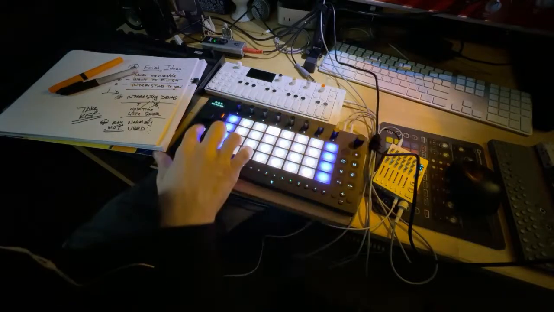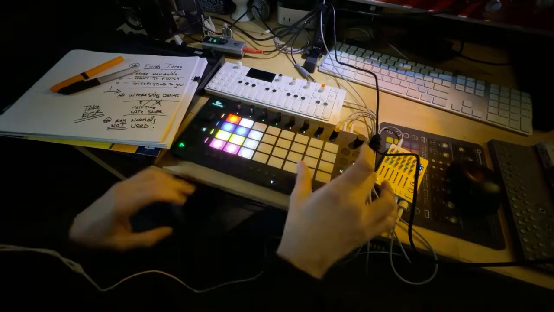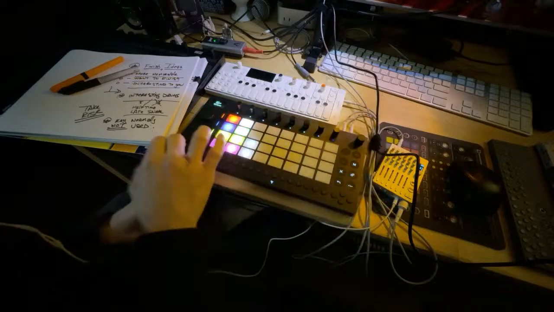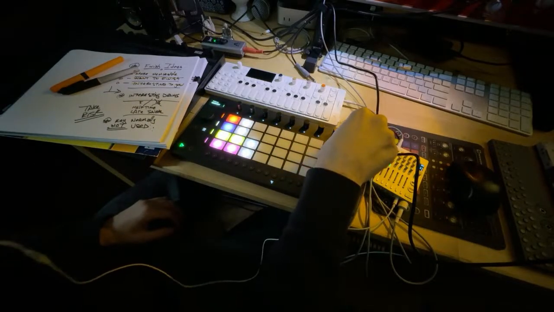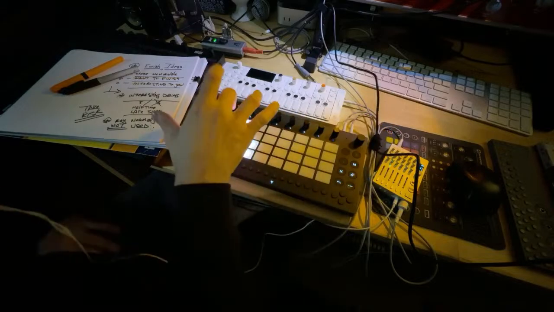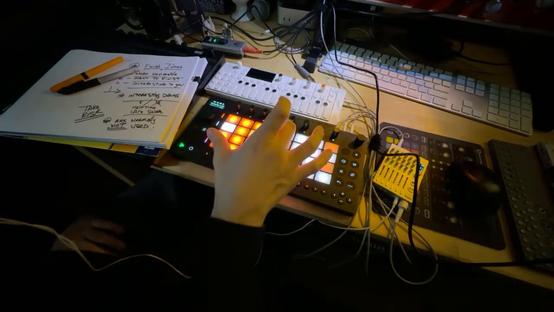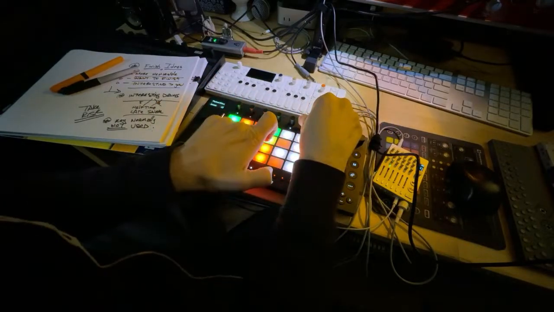Now I'm going to make bass. Let's see. I'm going to shorten that sound that I made. It's too long.